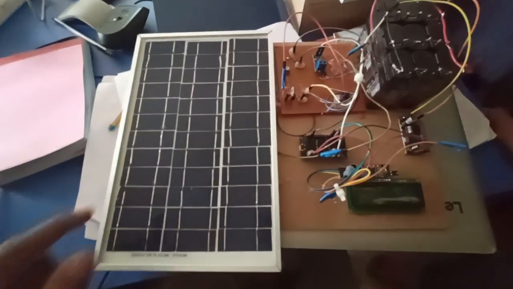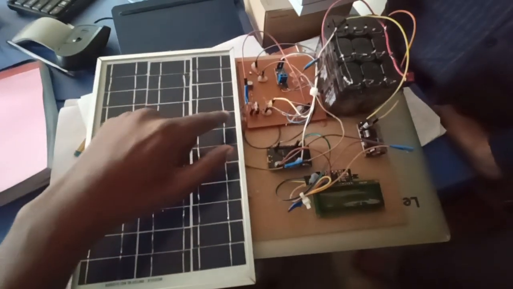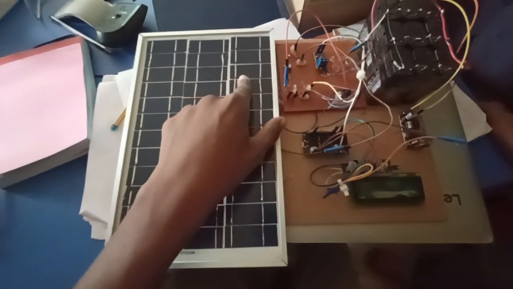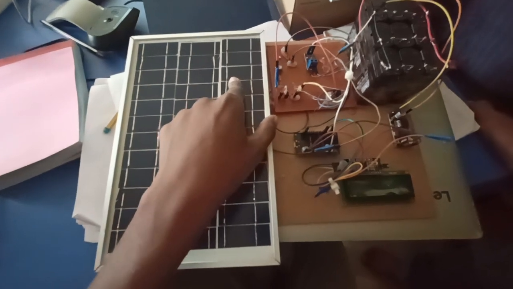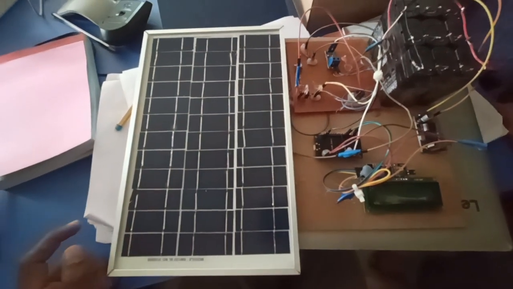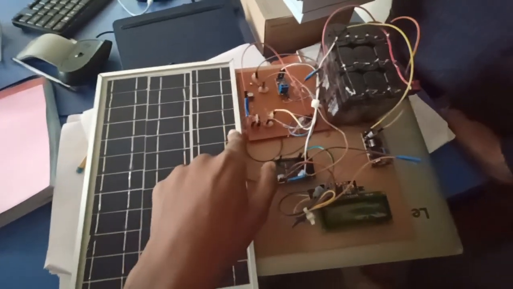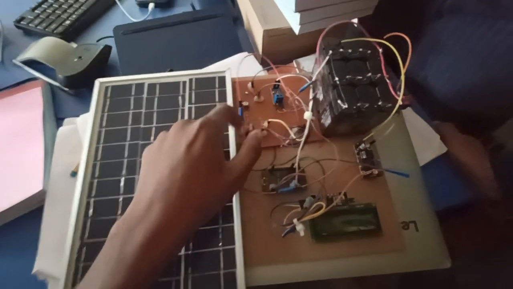So from the solar panel, let's go to the working of the project. From the solar panel, the power is generated. The voltage generated is between 0 to 12 volts, and sometimes it may rise to 17 to 21. And the voltage generated is given to charge the batteries through the charging circuit.